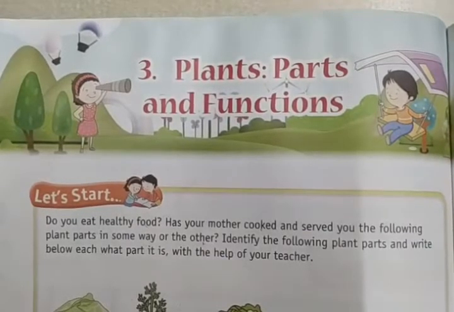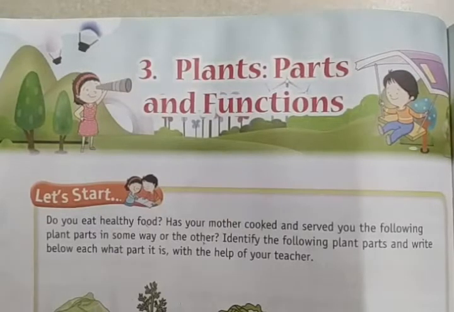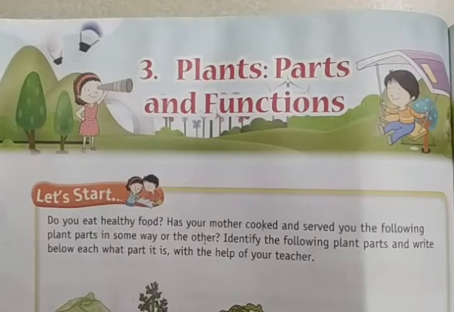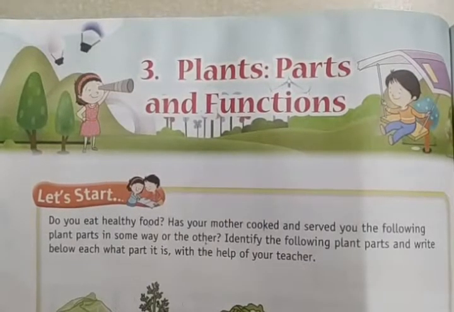Today I am going to explain lesson number 3 for grade 3. Grade 3, lesson number 3, plants, parts and functions. Plants lesson alli I am going to explain today. Plant lesson number 3 for grade 3, that is class 3. The lesson number 3 of science. Science lesson number 3, plants, parts and its functions.